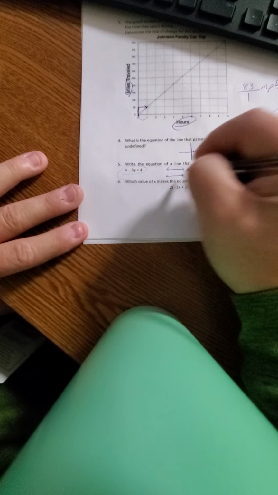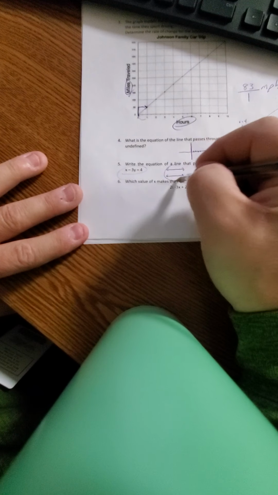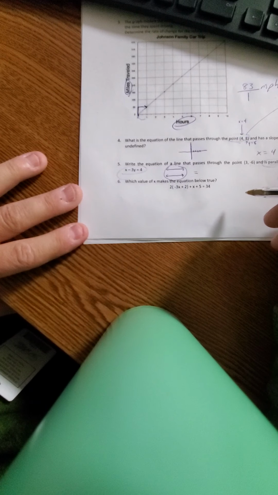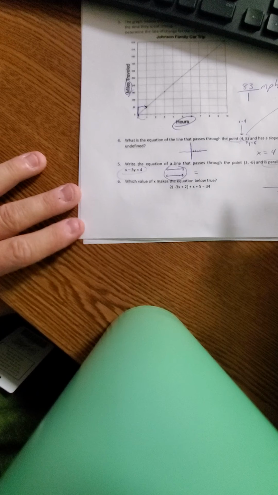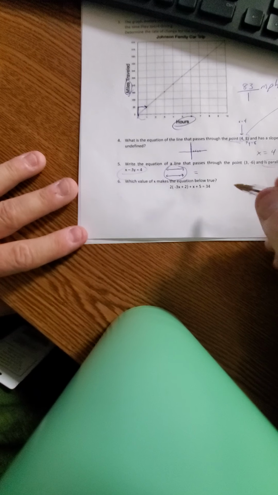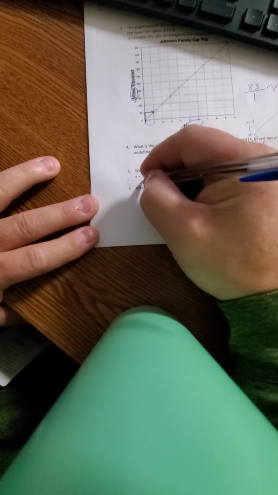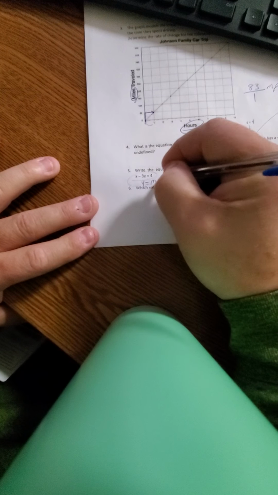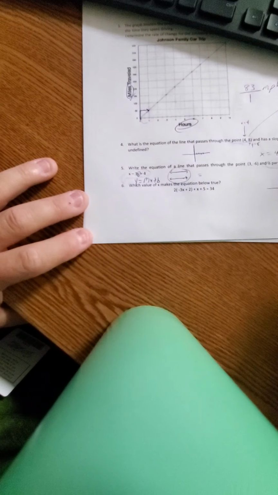Parallel is two lines that never cross. If you look at it this way, notice it makes an equal sign, and that's because parallel slopes are the exact same thing. They are equal to each other. Okay, so in order to find out what this slope is, we need to get in y equals mx plus b form. So that just means we solve for y.